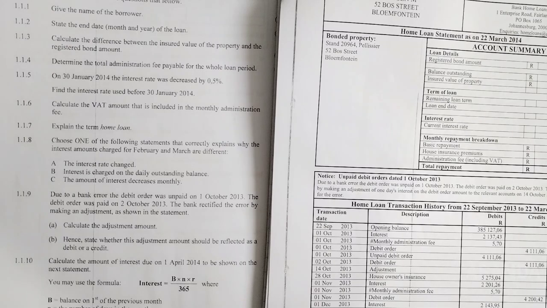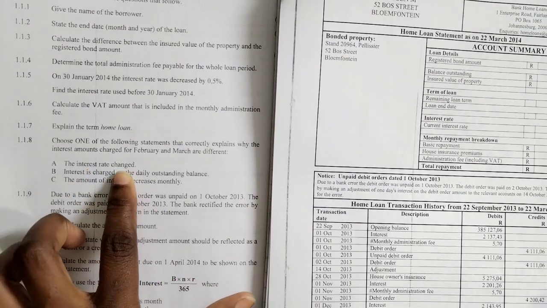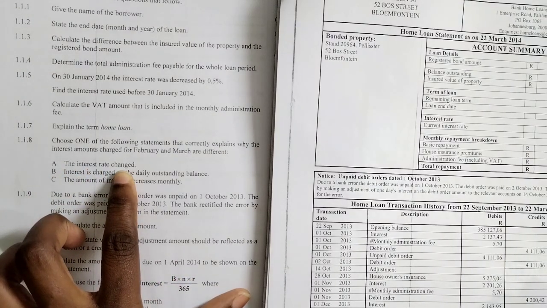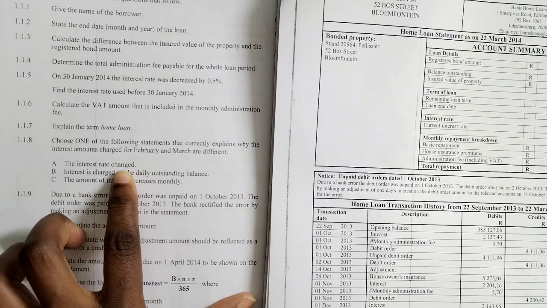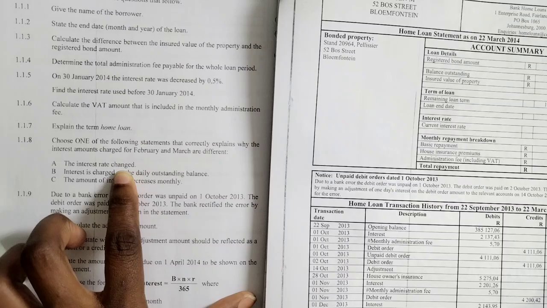And then March, the balance is 382,000. Okay, what happened? The interest rate changed, but it changed way before that, at the end of January. February and March used the same interest rate.